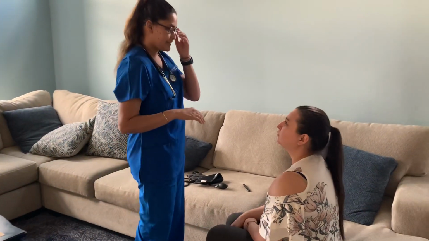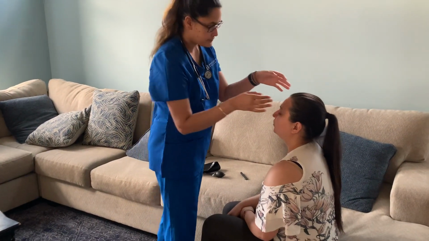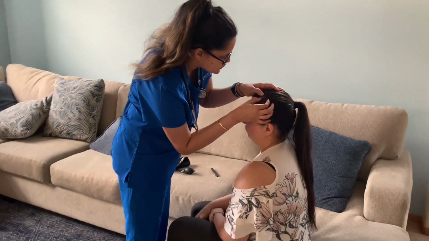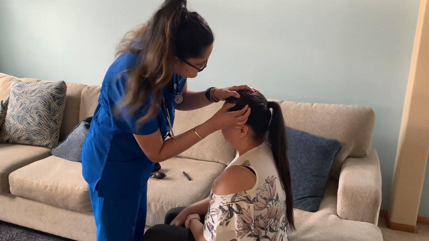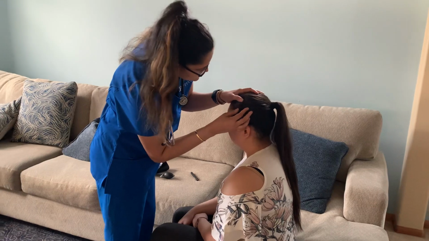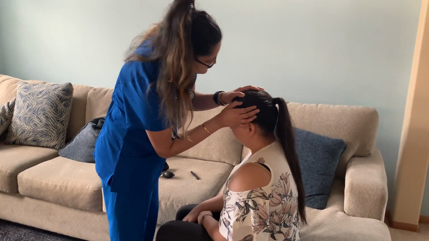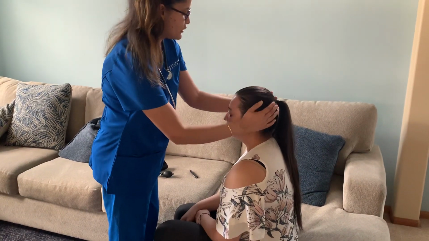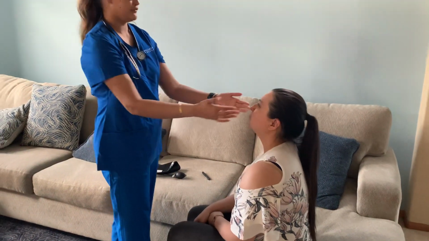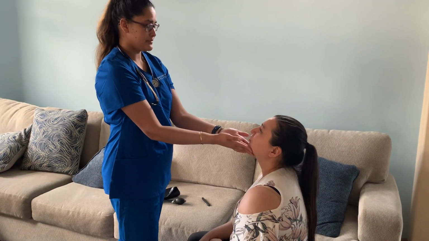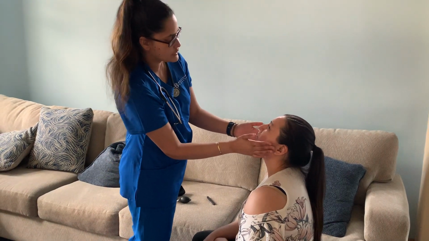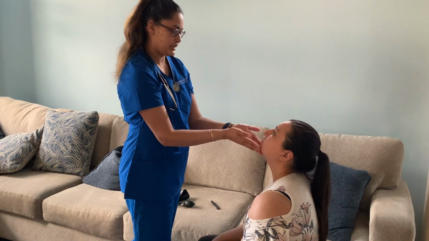Alright, next I'm going to start by inspecting your head, okay? I'm going to be checking for any lesions, any bruises, any bumps or any infestations. My patient does not have any lesions, bumps, bruises, no infestations. Head is smooth and symmetrical. Next, I'm going to assess your face. Face is symmetrical, no bruises, no lesions, no drooping.